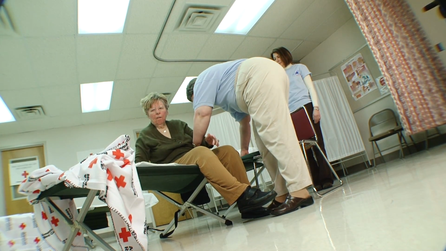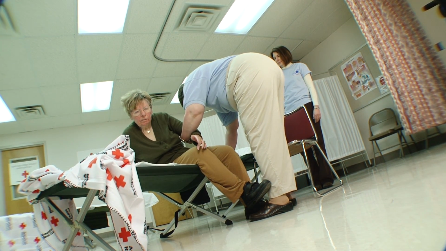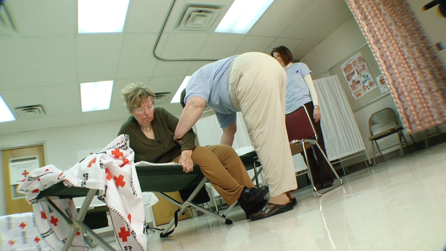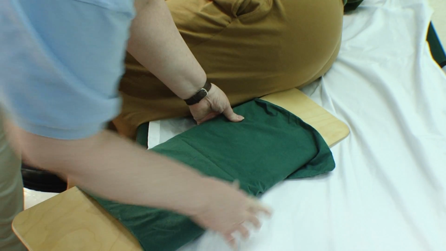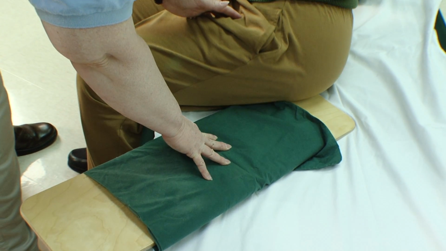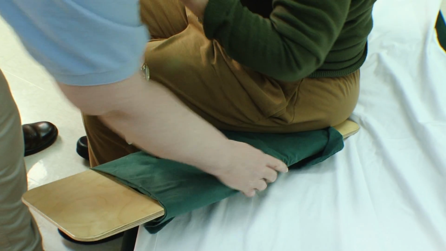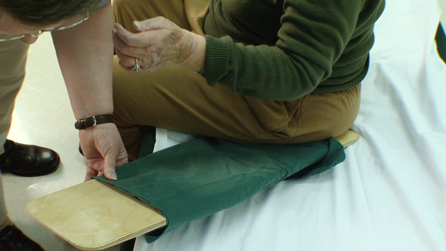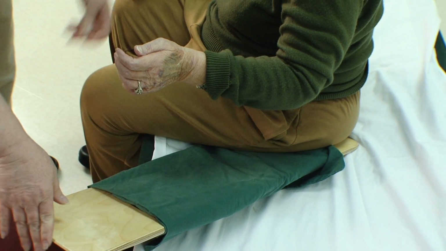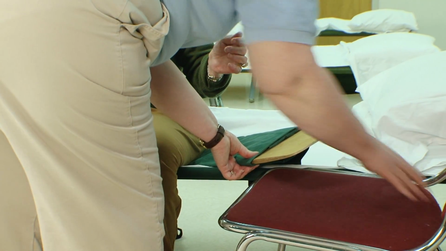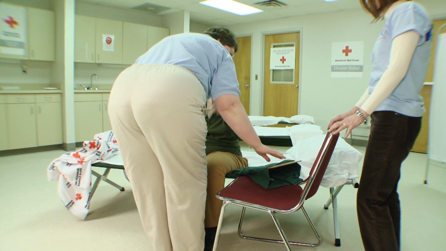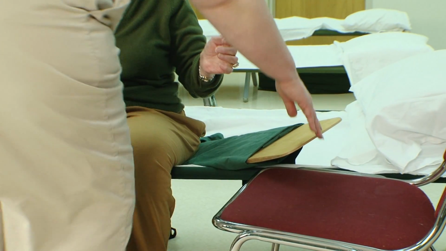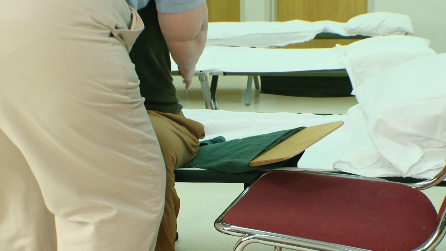Help the individual lean over slightly away from the chair and carefully slide one end of the transfer board under the thigh that is closest to the chair. Point the end of the board down into the bed as you do this to avoid pinching the skin of the individual. Place the other end of the transfer board flat on the seat of the chair with the end of the board pointed at the back seat corner furthest from the bed.